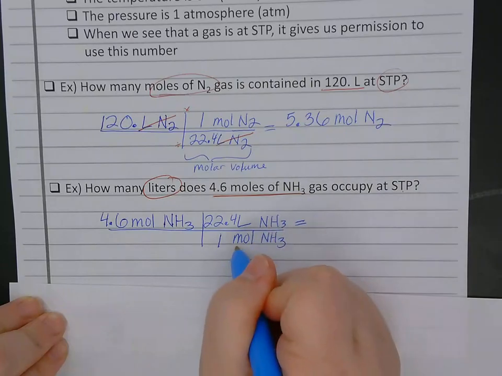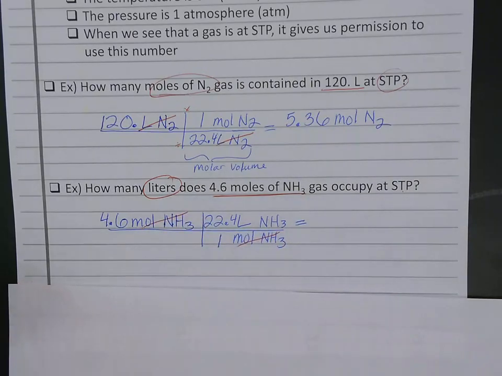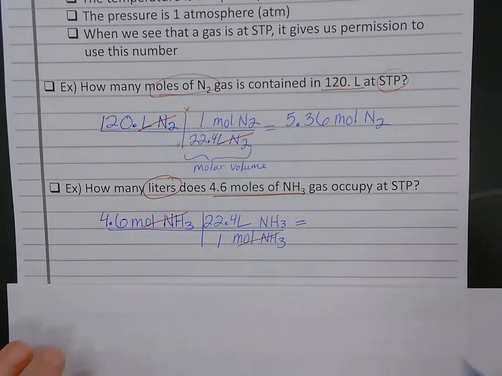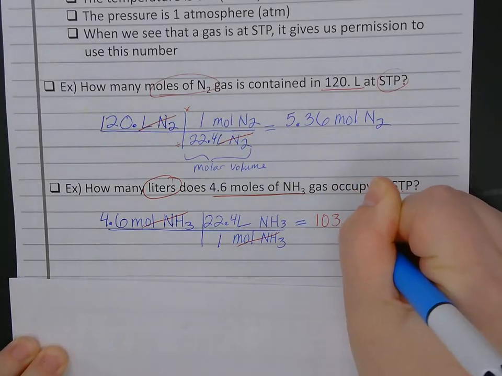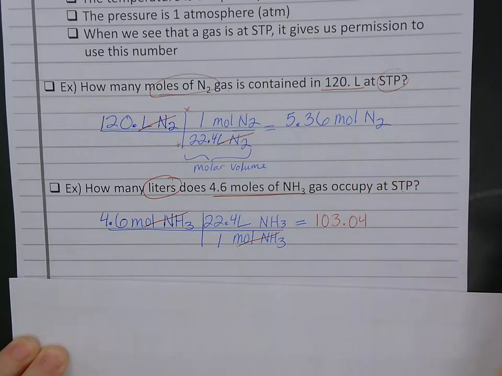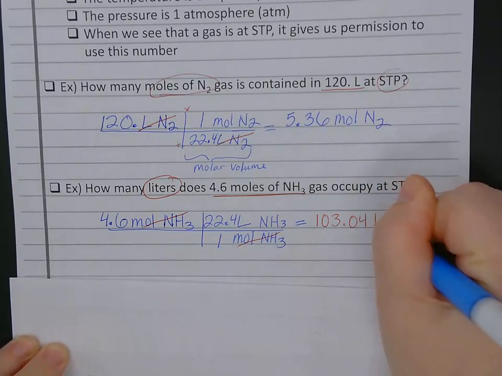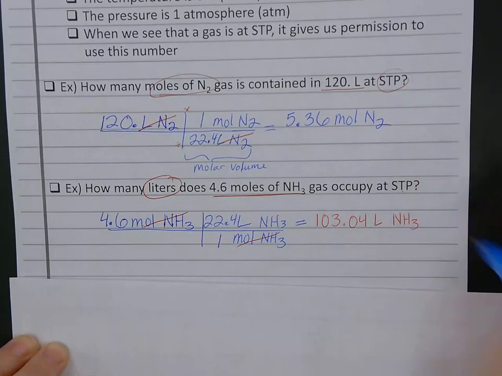So we can cancel our moles, and we need to multiply on this one. So let's see what we get. All right, what do you guys get? 103.04? All right, units? Liters of NH3.